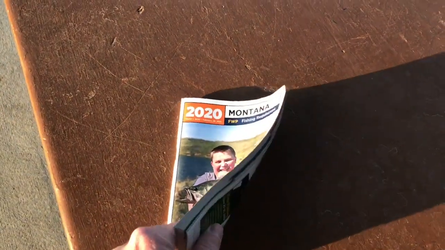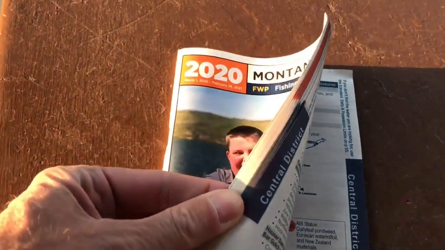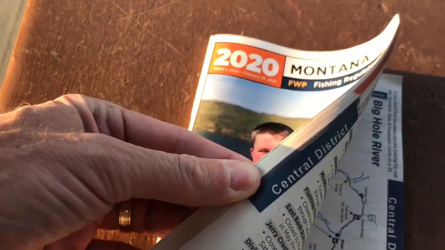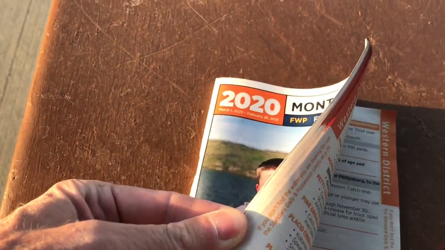The booklet is organized by fishing district, which is color-coded in the margins of each side of the booklet. So depending on which fishing district you are fishing in, you can just scroll through the margins and pick where you're looking for regulations for where you want to fish.